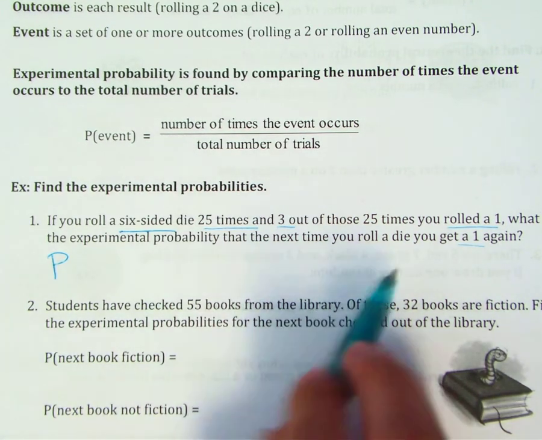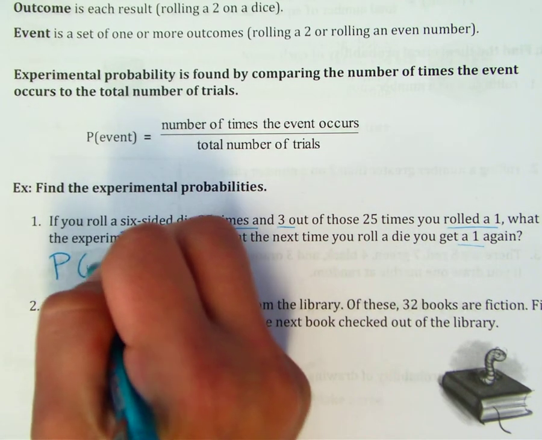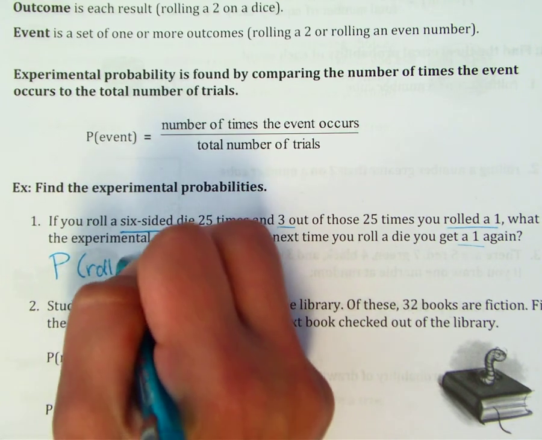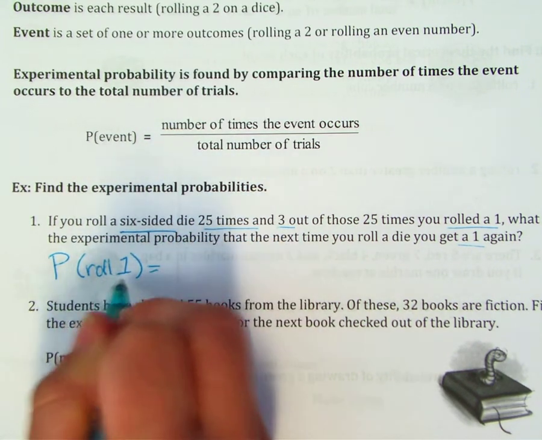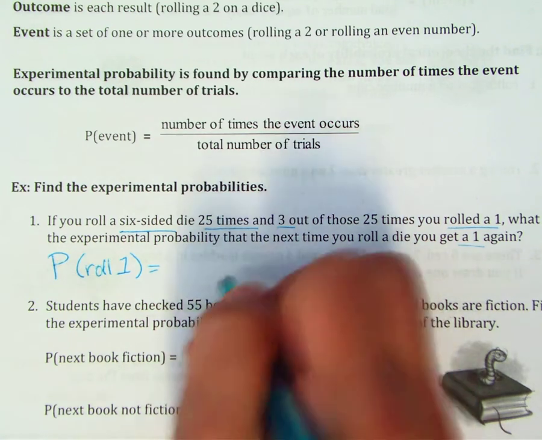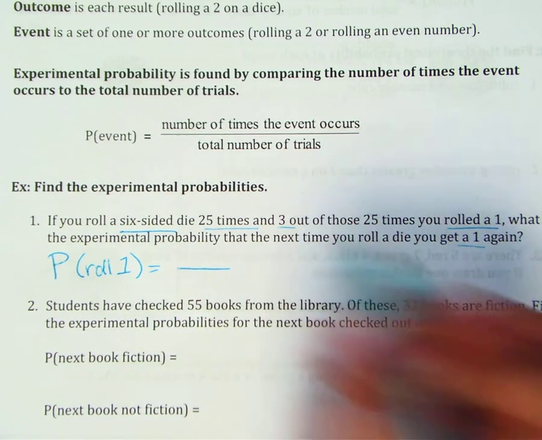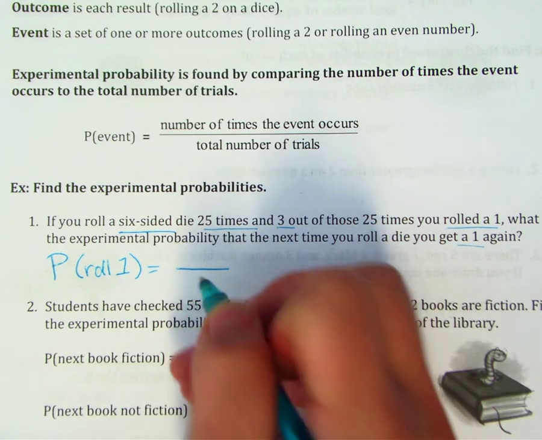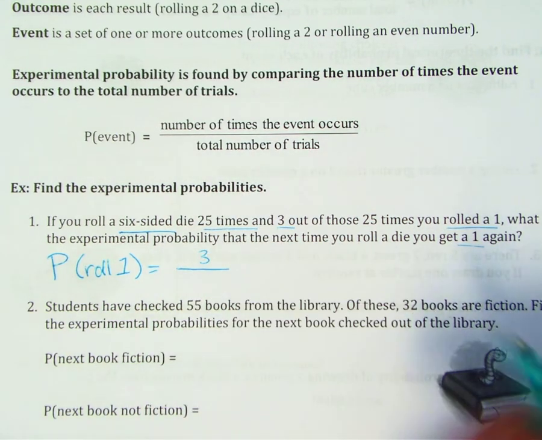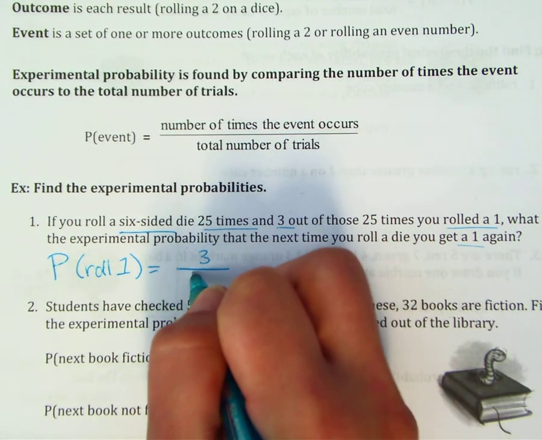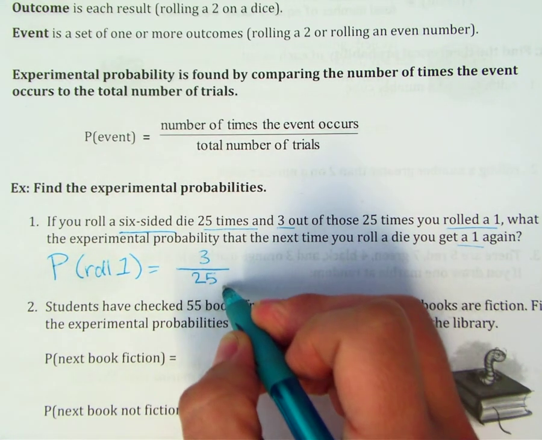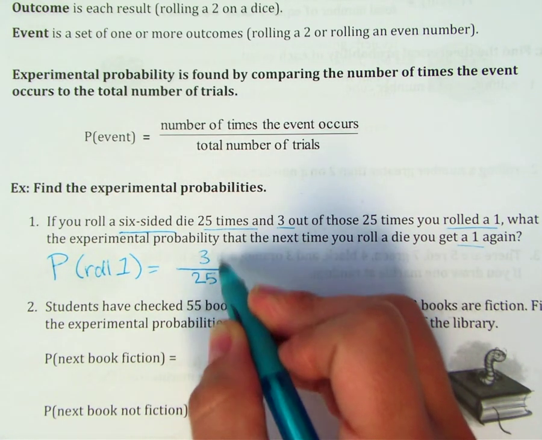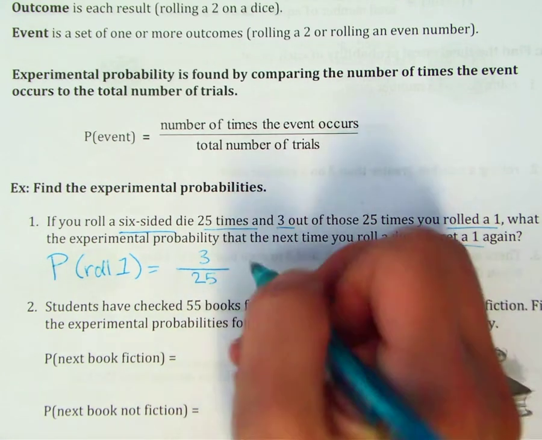So we want the probability of rolling a 1. That's my event, so that's what I'm writing in parentheses. Now it's going to be a fraction, and on top is how many times we have rolled a 1. Well, we rolled a 1 3 times out of the total number of trials, which is 25. Again, this is not what's supposed to happen, but this is based on our experiments, how many times we actually rolled a 1 out of 25.